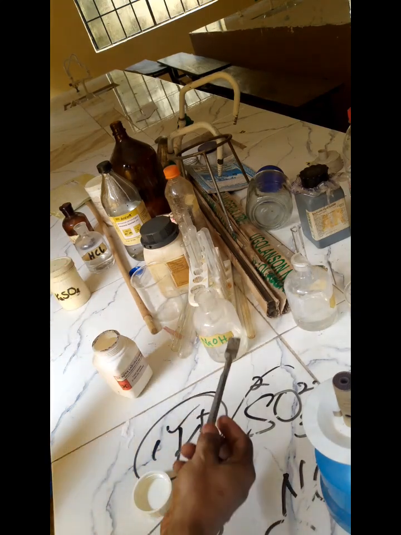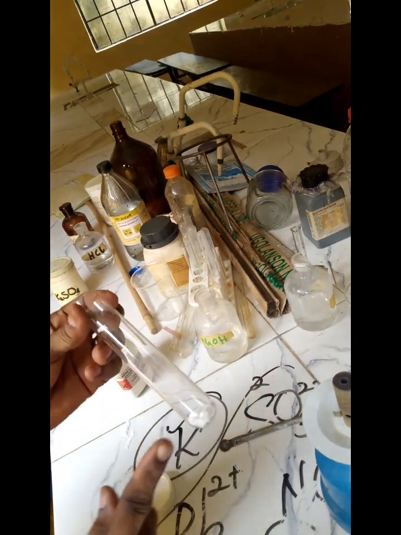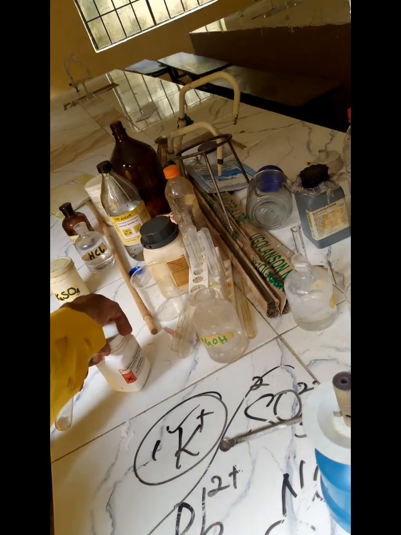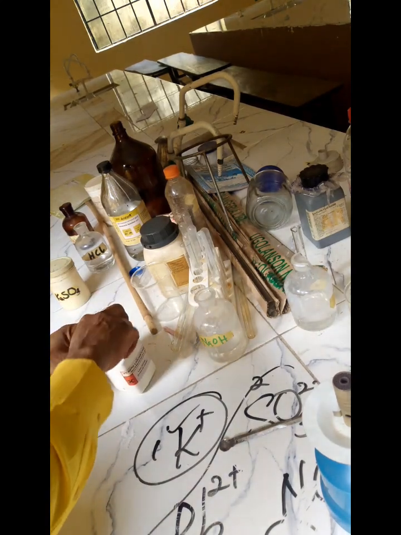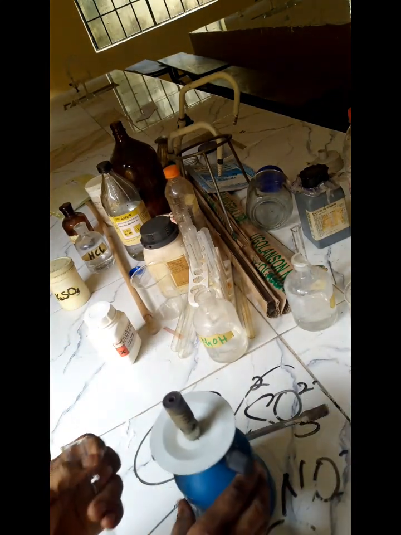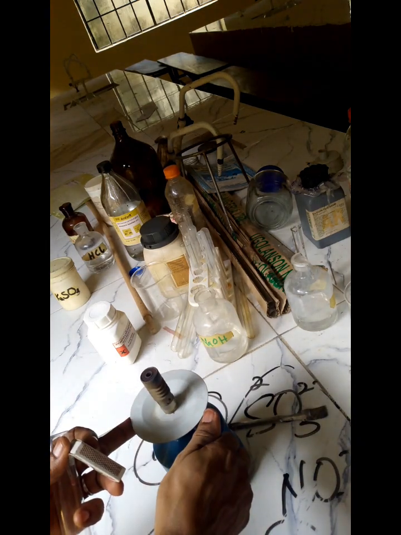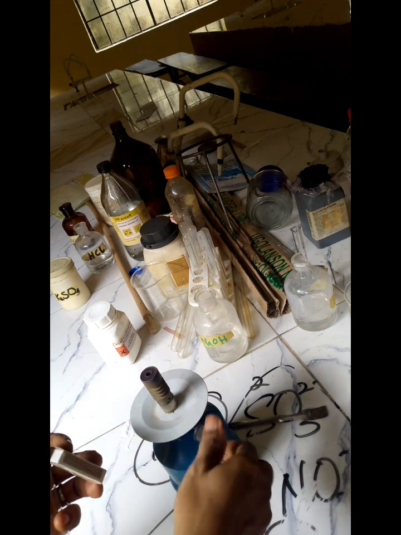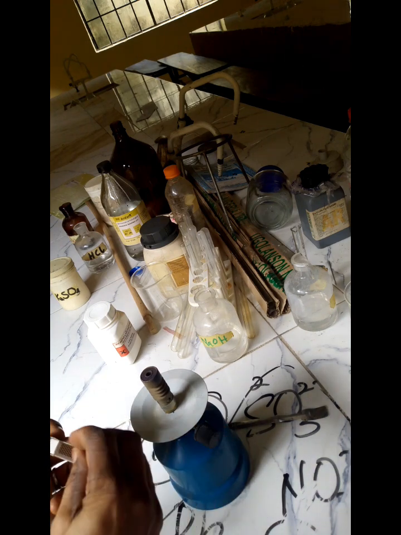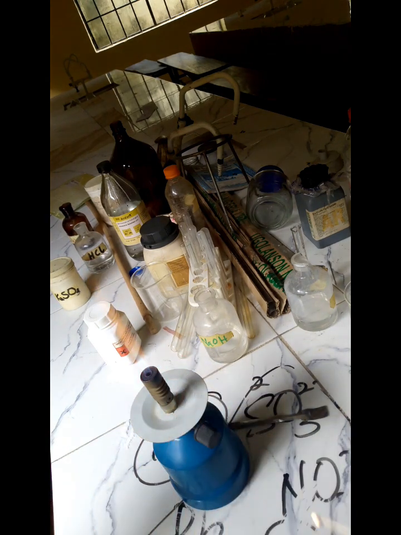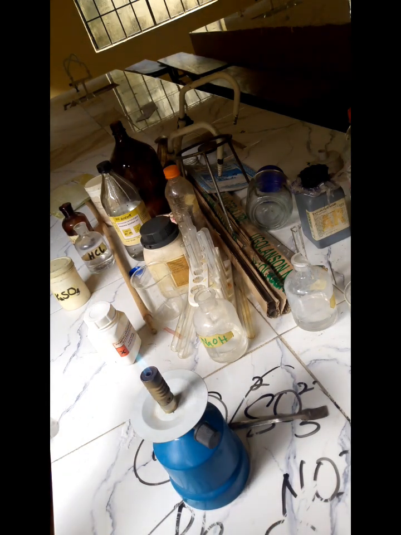I have some lead nitrate here in the boiling tube. Let us heat it and see what the outcome will be. As usual, this is my Bunsen burner, and that's the flame.